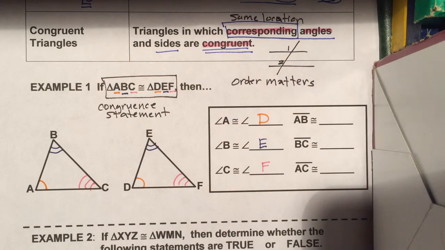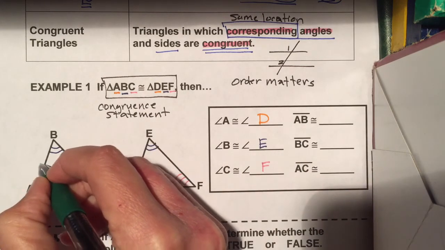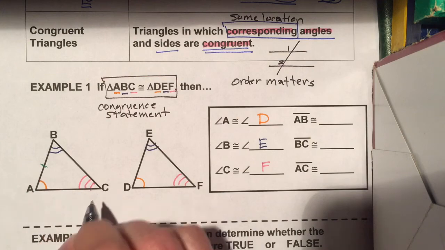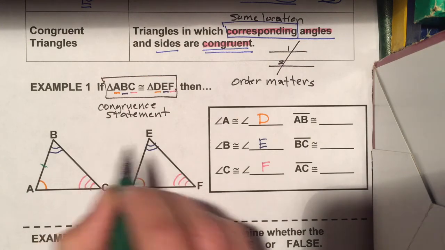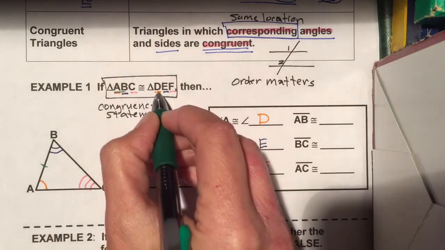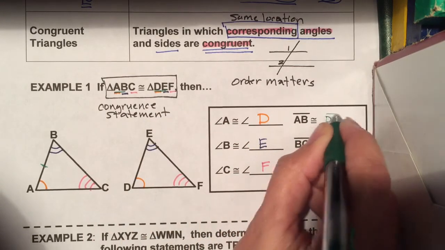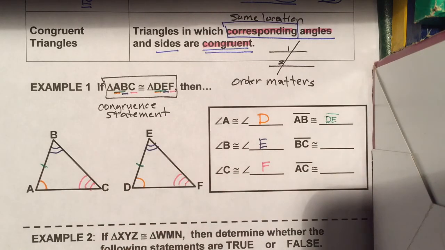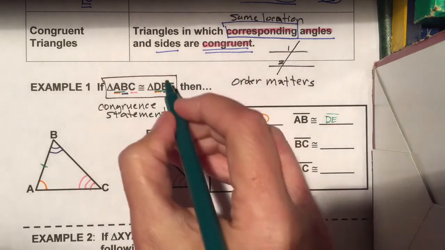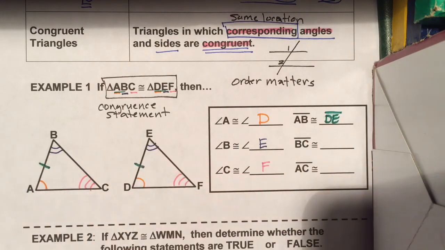Now, let's look at the sides. If I want to do the sides, you're going to have the same idea. I have side AB. That's this one. We mark sides with slashes. Angles are arcs. Sides are slashes. AB is right here, right? So what does AB match up with? DE. That means that AB and DE are congruent. So I'm going to mark them each with one slash. Okay, let's use a different marker because this one is not thick enough. AB is congruent to DE.